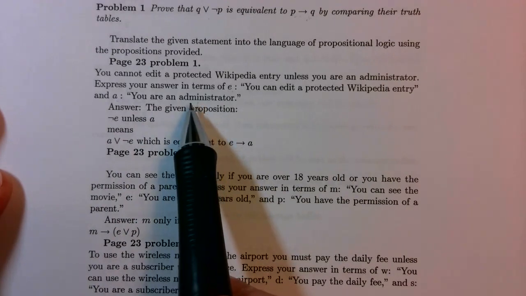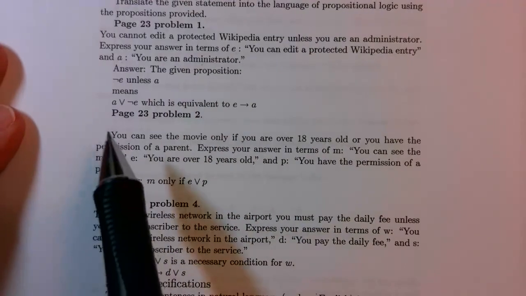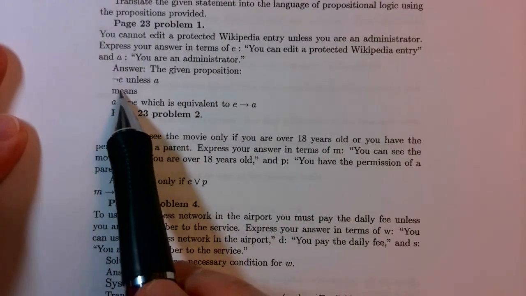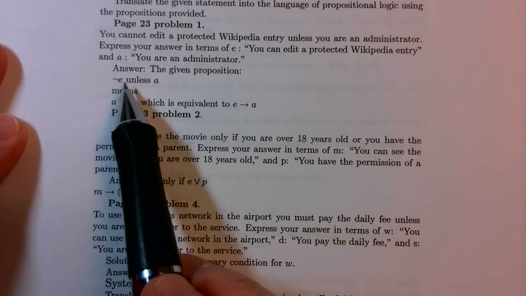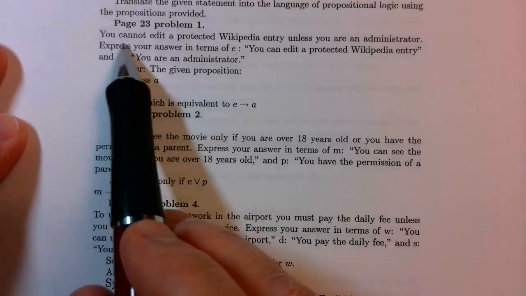Not E unless A. This is what we are told here.